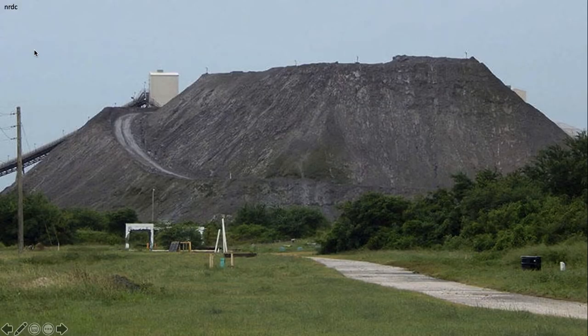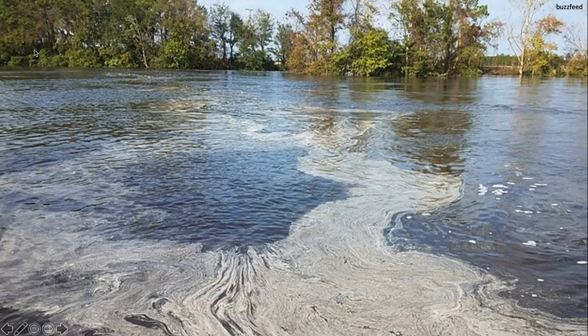There's a big mountain of coal ash somewhere in Virginia. And here's what it looks like when it gets into the water.